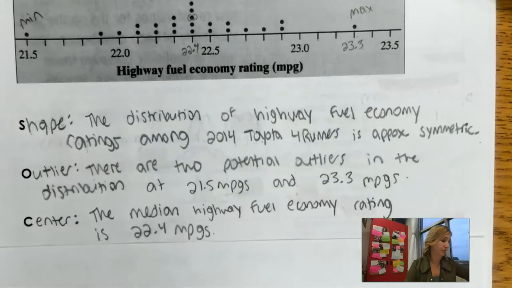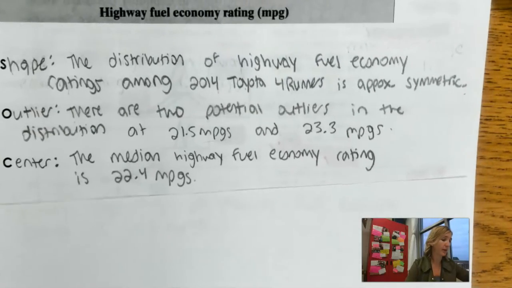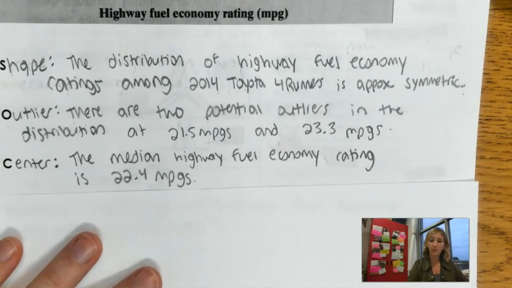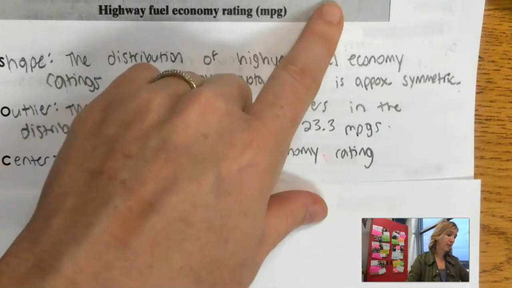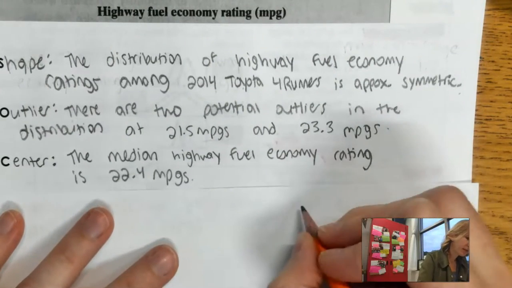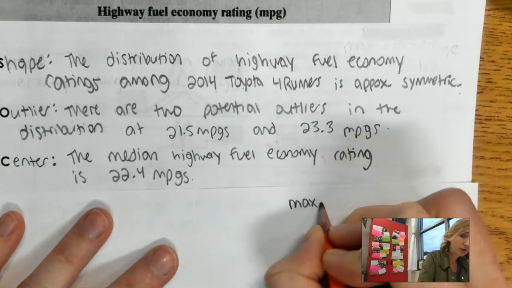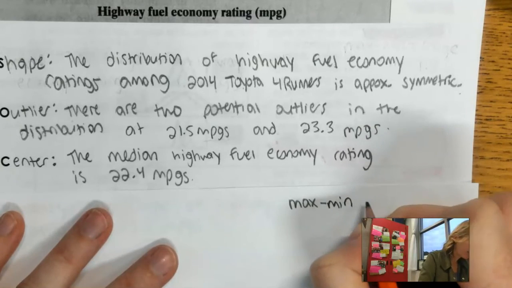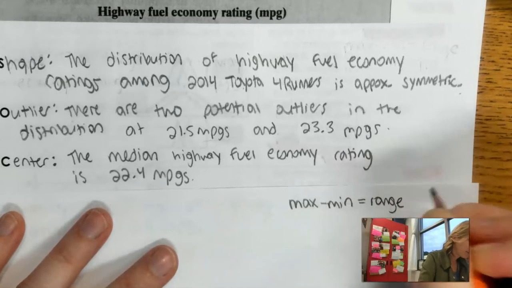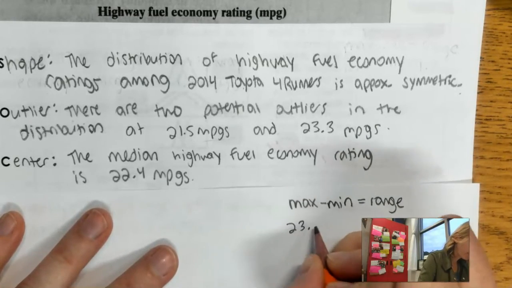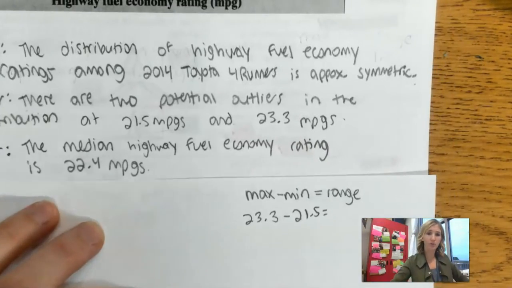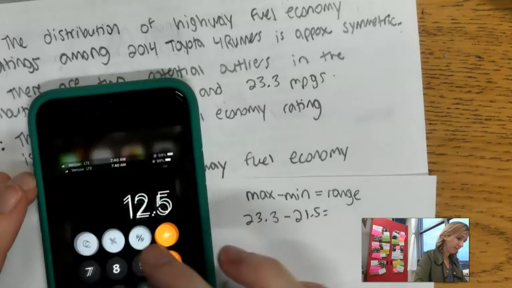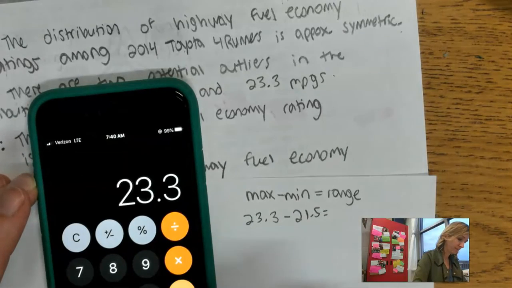All right. And then V stands for variability. The only variability that we know how to calculate right now is the range. That's why I wrote out the max and the min to the side like that. Let me do a quick calculation. My range is going to be max minus min. So I'm going to do 23.3 minus 21.5, and that'll give me the range of the data. 1.8.